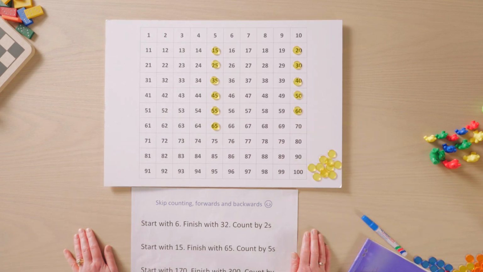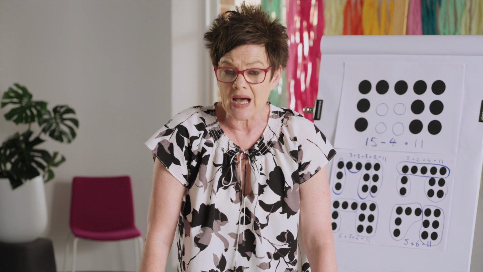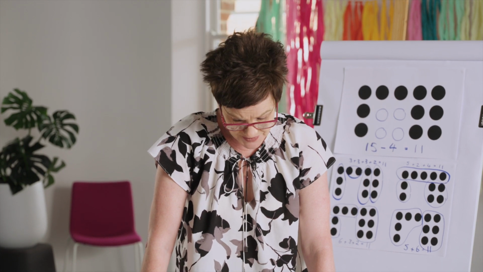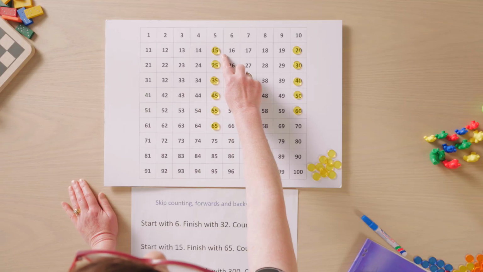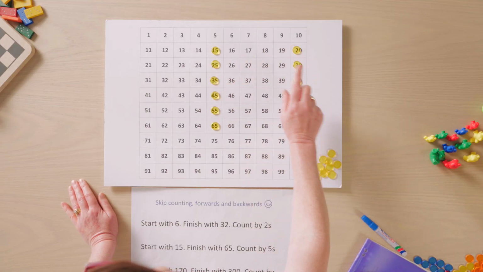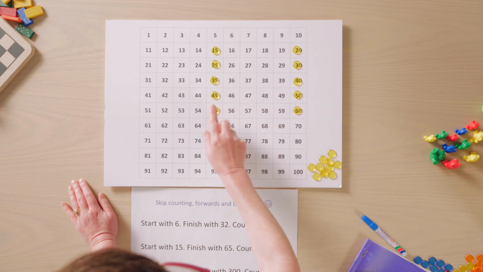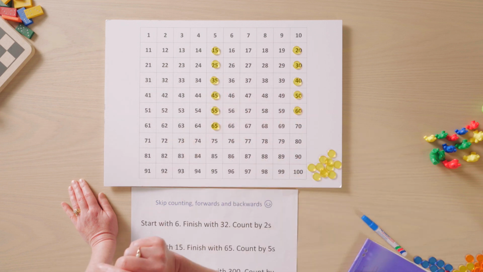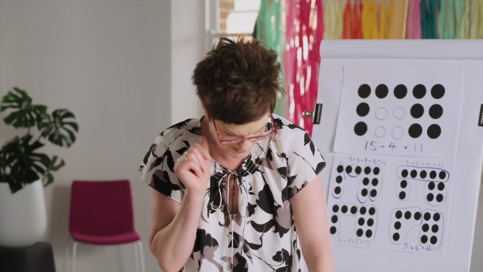That was very fluent. We didn't pause and we were able to count by 5s. Okay, let's go again. 15, 20, 25, 30, 35, 40, 45, 50, 55, 60, 65. That's counting forwards. I wonder if you can do that backwards. It's a little task for you later maybe.